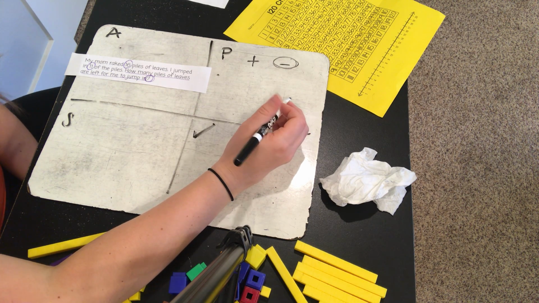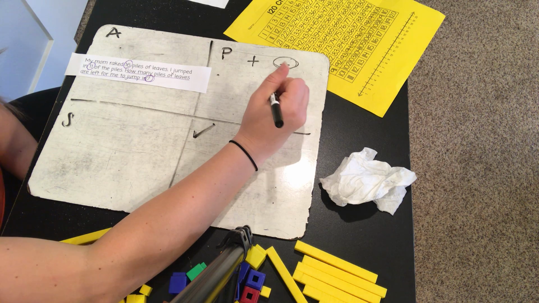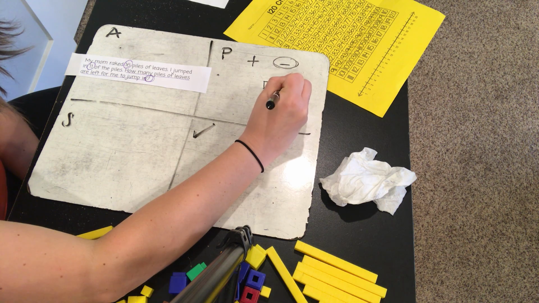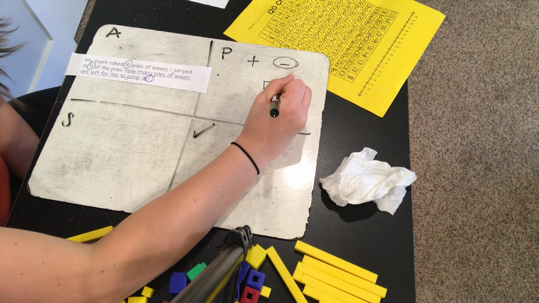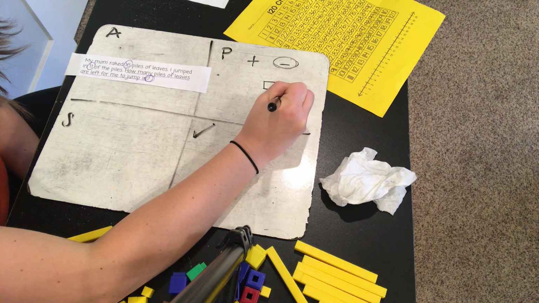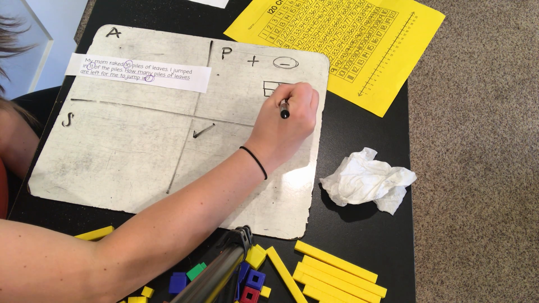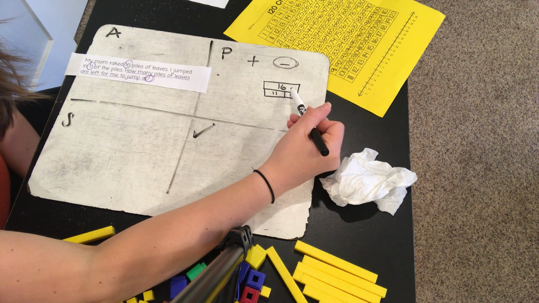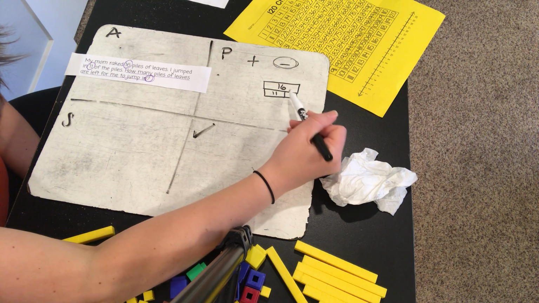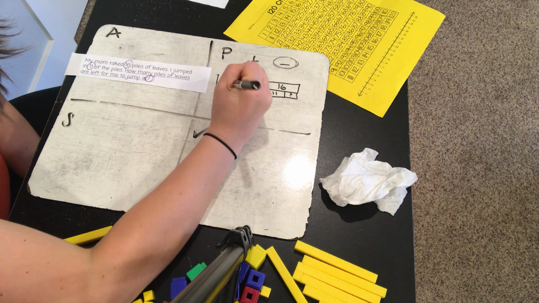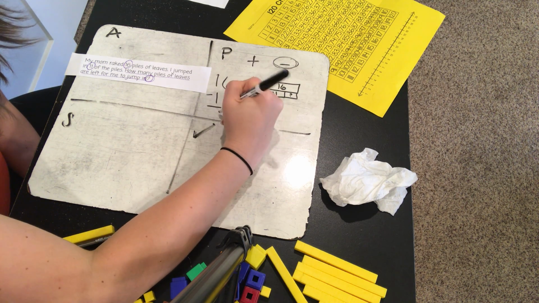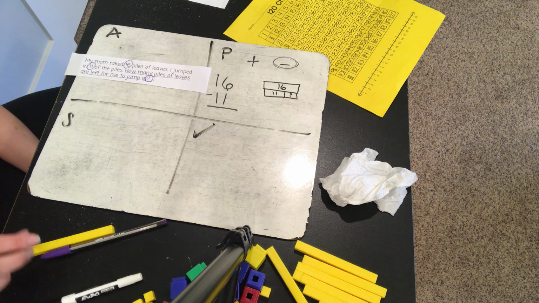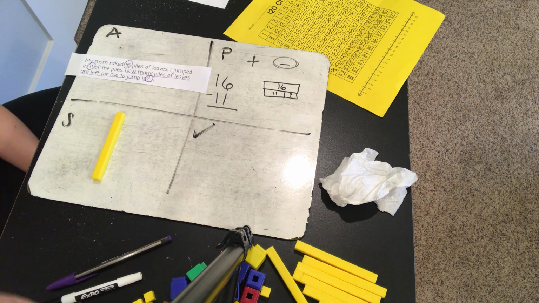Okay, so if I have a part whole model, I started with 16 and I jump in 11 of them. I'm looking for how many piles are left. So this is subtraction because we have a whole that we're starting with and we're looking for a part. So we're solving 16 minus 11 and figuring out the answer, the difference between 16 and 11. So you're going to need to build 16 with your base 10 blocks.